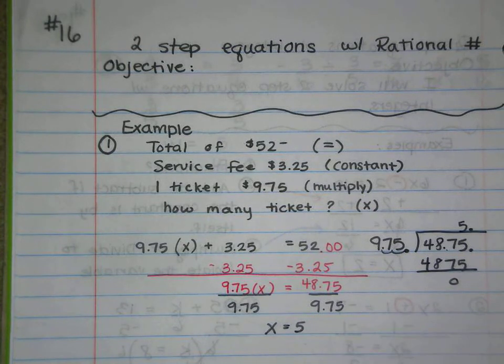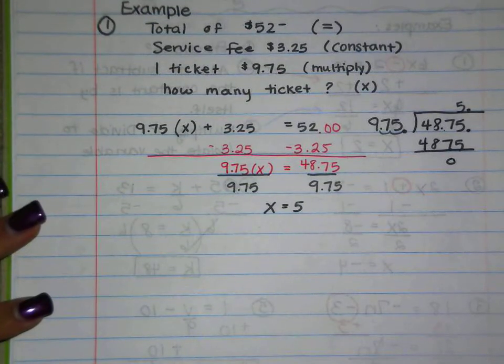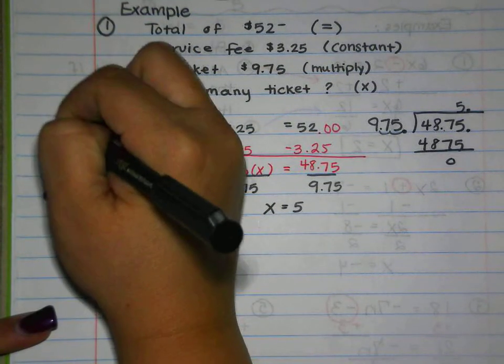So we got 5 tickets for our $52 if we had a $3.25 service fee, considering that we purchased them online. So that would be how we would do something with decimals, right? We're going to follow the exact same steps. We're just going to have to make sure we're really careful to line up our decimal places. Okay, I'm going to write decimal over here because that's kind of what we did, right?